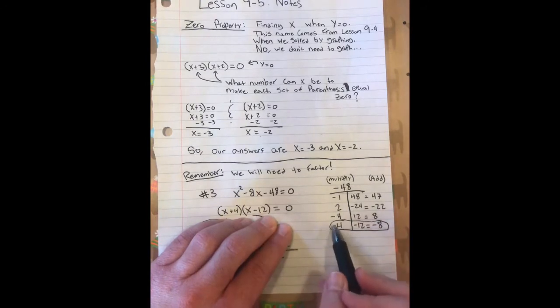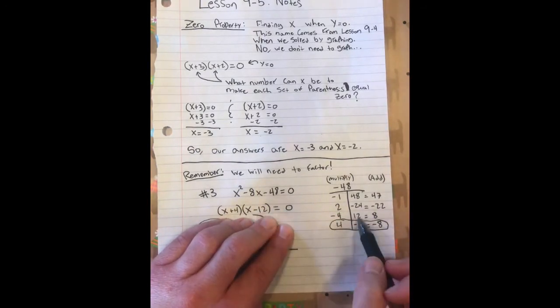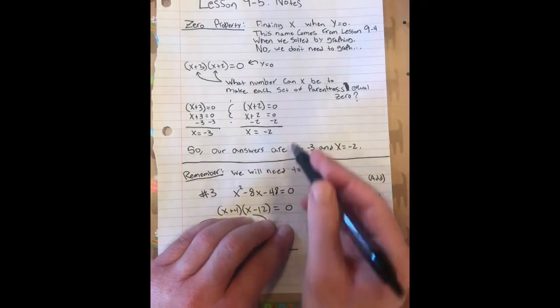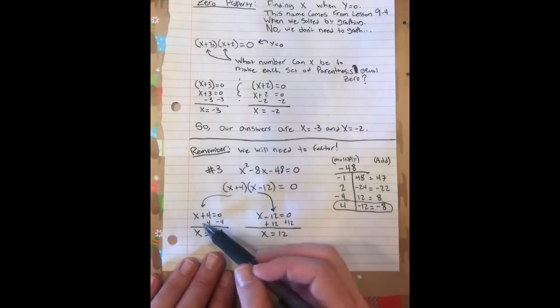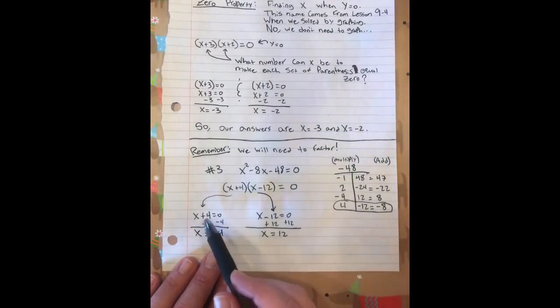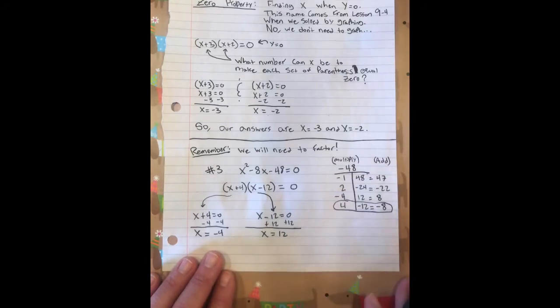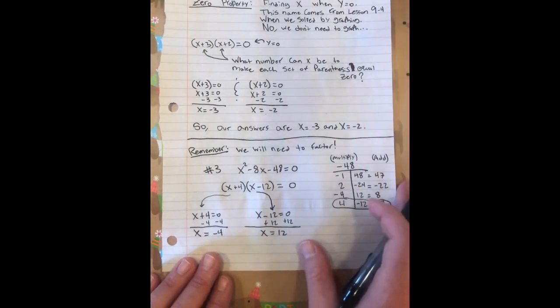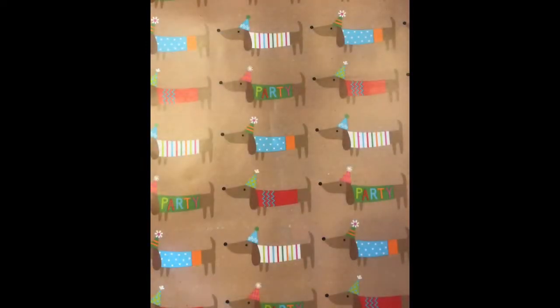So those are the ones we want. So we put in x plus 4, positive 4, x minus 12 for this negative 12. And then we do the same thing we did right here. We set each side equal to 0. I subtracted 4 from both sides. I added 12 to both sides. Okay, we'll go over this problem specifically again when we get to number 3. So let's move on to our questions.